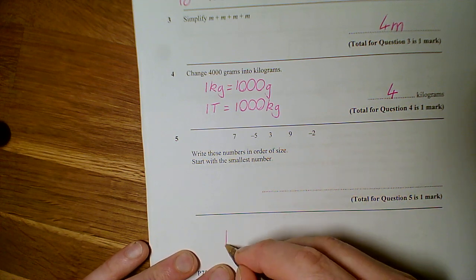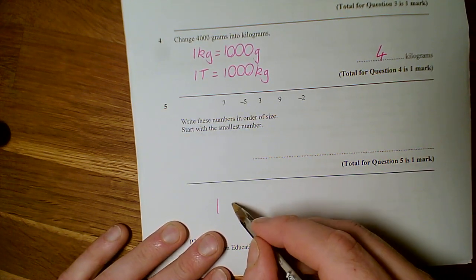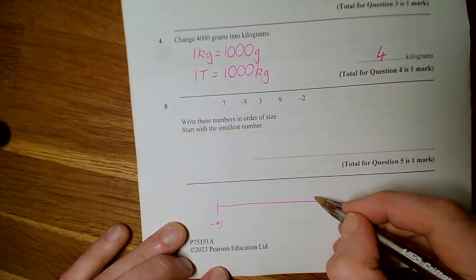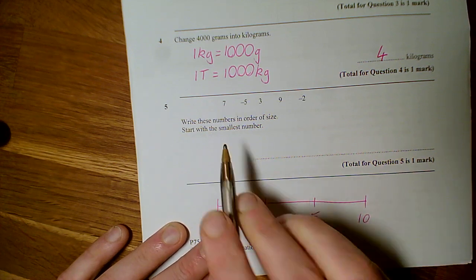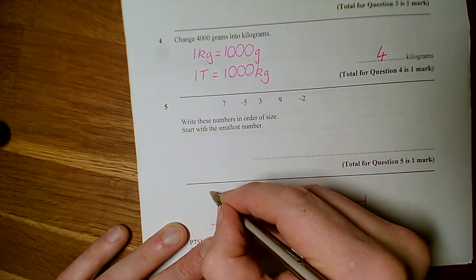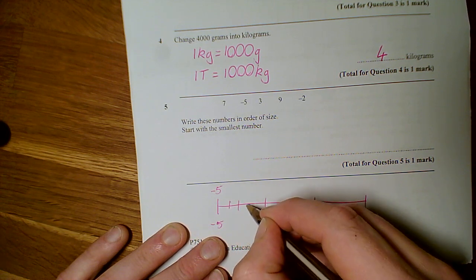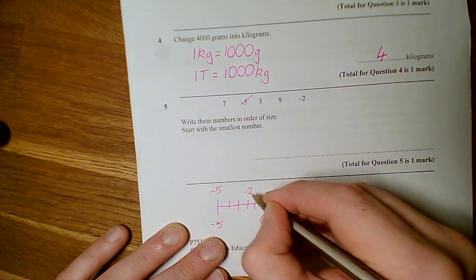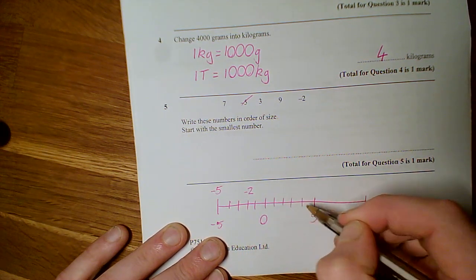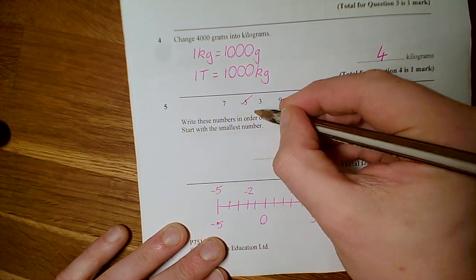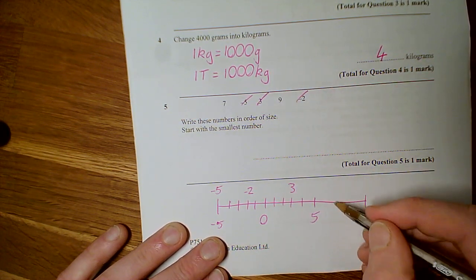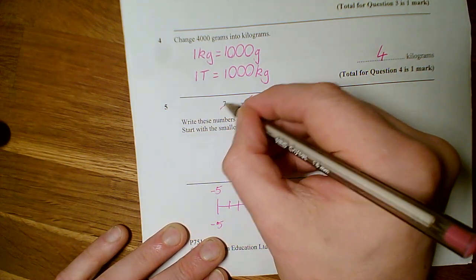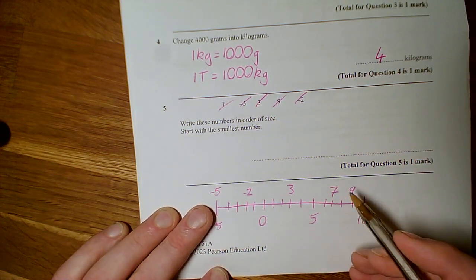We can think of a number line. If I just draw one going from, say, -5 to 10: -5, 0, 5, 10. So -5 is the smallest, it goes here. Then 4, 3, 2, 1. So -2 will go there. Then 1, 2, 3, 4. So 3 will go there. 6, 7, 8, 9. 7 goes there. And 9 goes there. So in order, it goes -5, -2, 3, 7, 9.